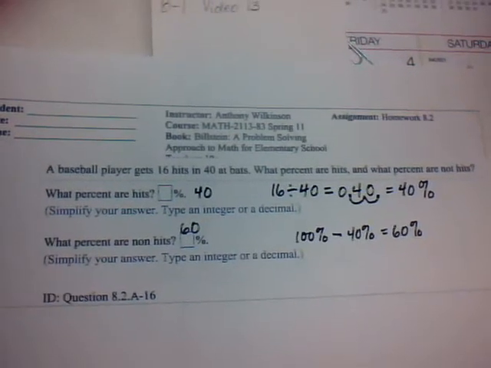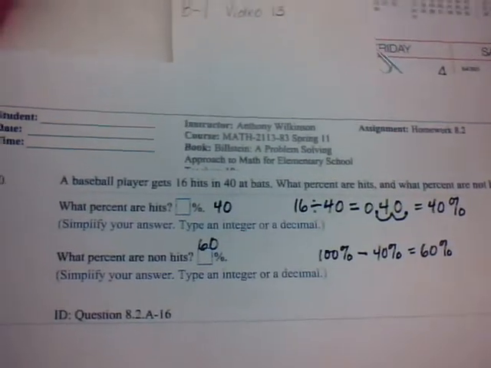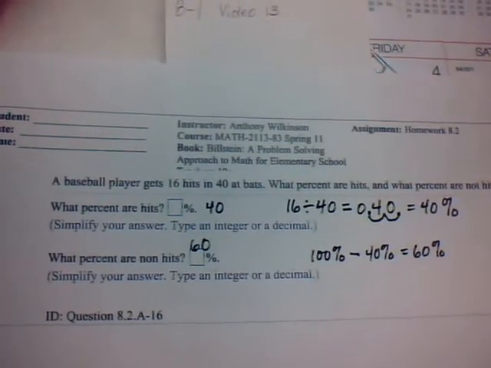All right, that should be enough to assist you with some of the homework problems that are in Section 8.2 that's on the MyMathLab.